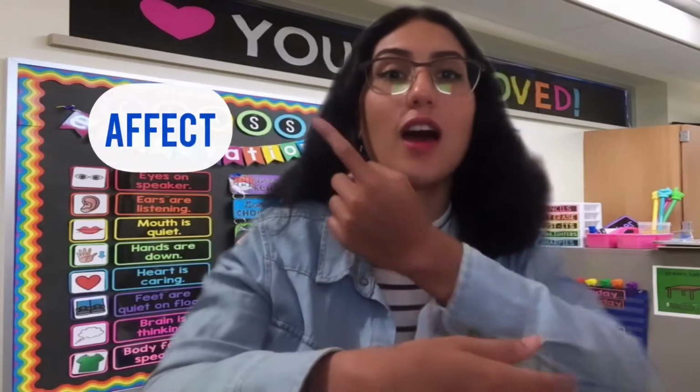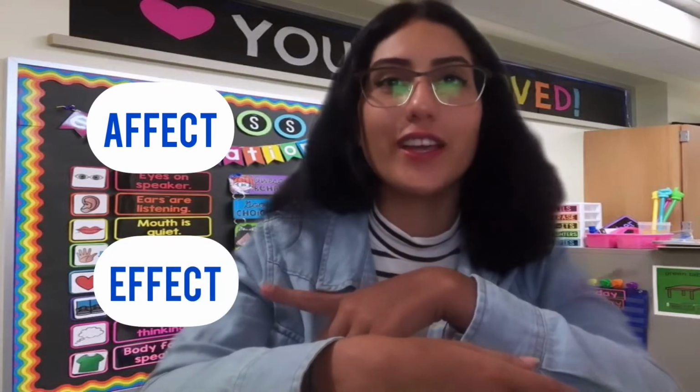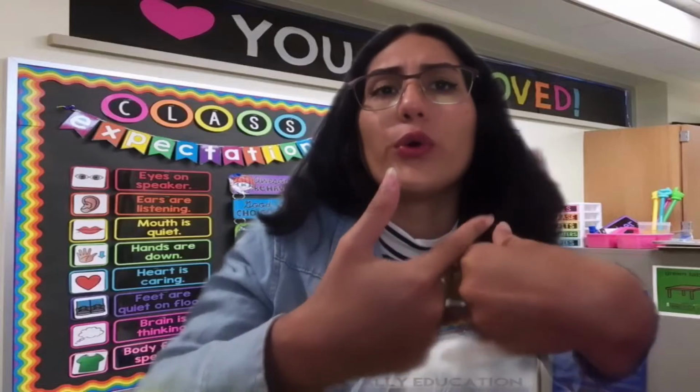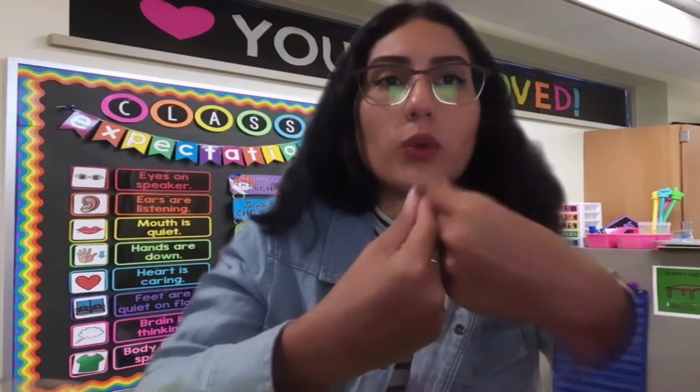Then we have affect and effect. With these two words, the main difference is grammatical. Also, they are pronounced slightly differently. Usually, affect is a verb and effect is a noun. And they are used when we are talking about the results or consequences of particular actions.